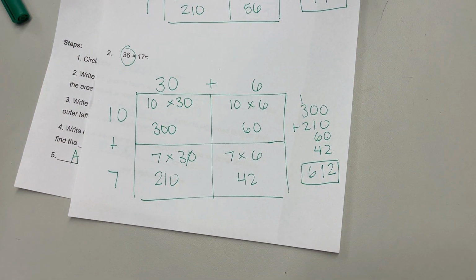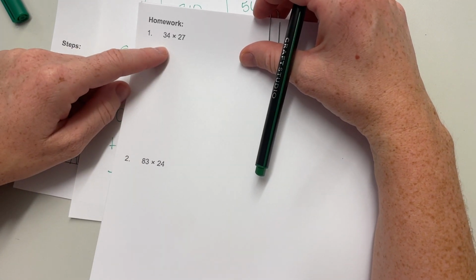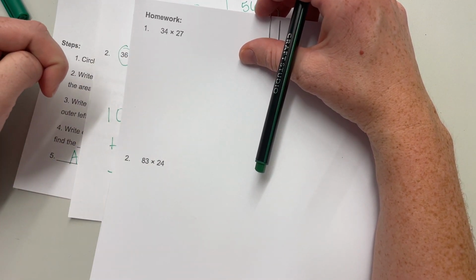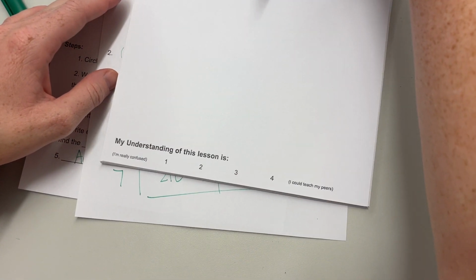Okay, you have 2 homework problems. I'm going to pause there for just a second, so if you don't have it, you still can do them, and you're rating your understanding.